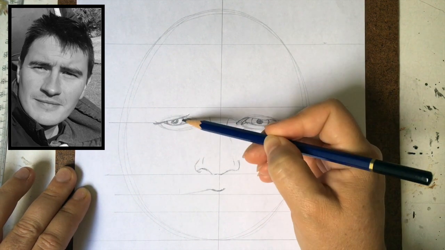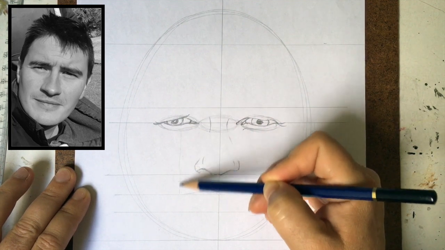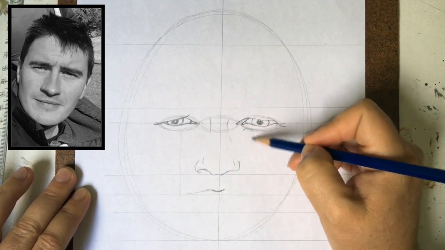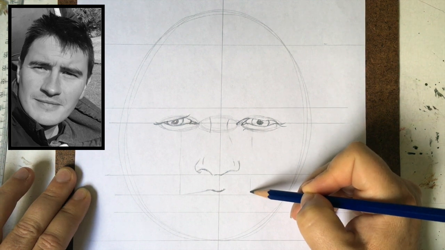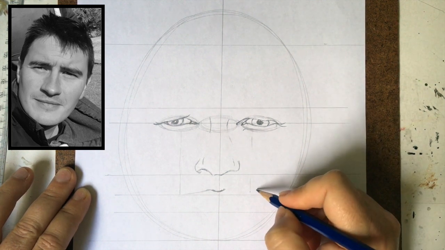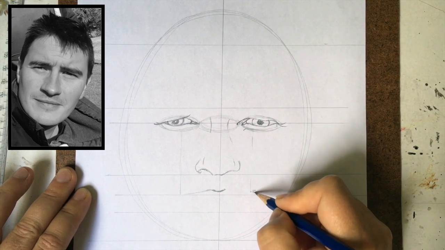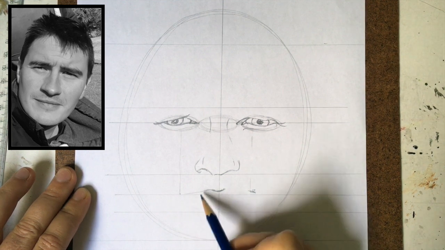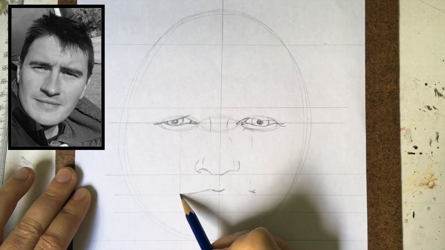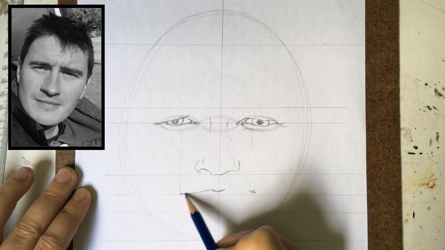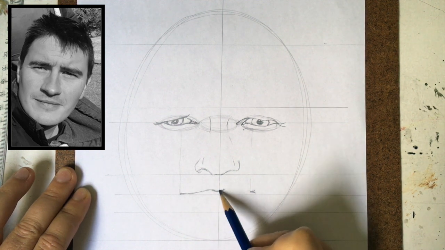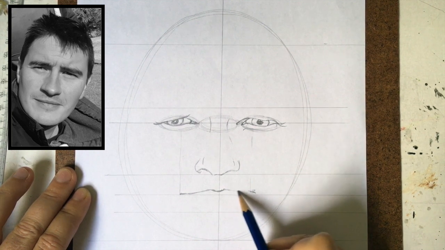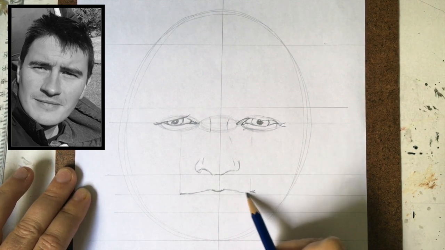So I'm just going to visually drop a line straight down to give me a bit of a guide as to how wide. Sometimes it's a little wider. Looks like his is just a titch wider, so roughly there. He's got a nice gentle smile there on his face. So the corner here is turning up just slightly. It's a little bit lopsided, just a titch lopsided.